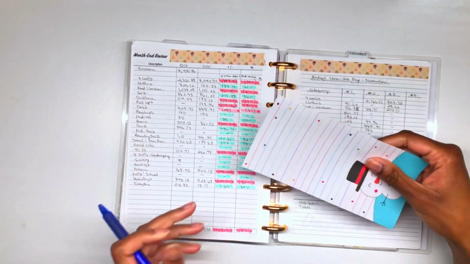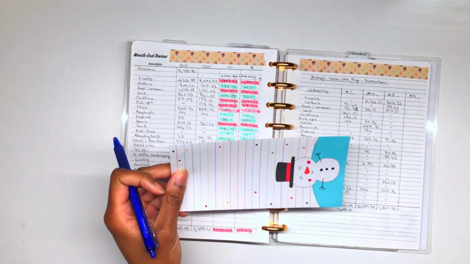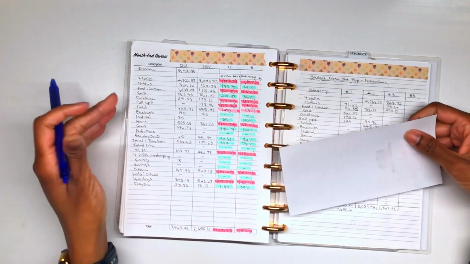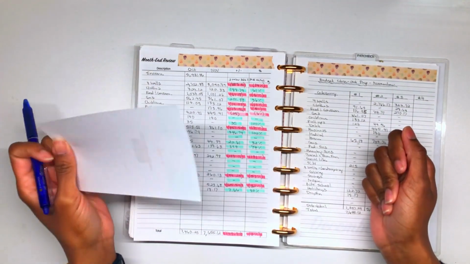But I wrote on my little paper. I was going to use this paper to keep me on track, but I wrote on it. Don't want to distract you guys and myself. So let's go over the month-end review for November.